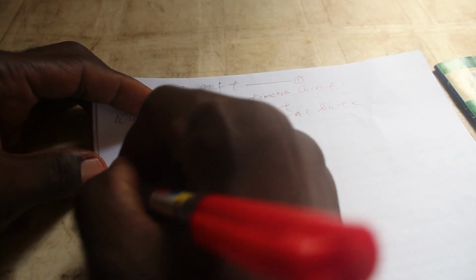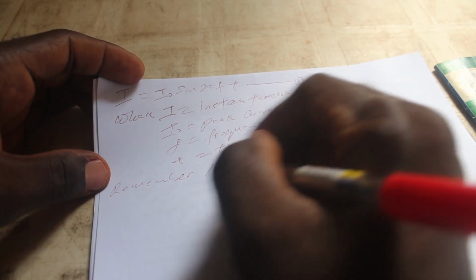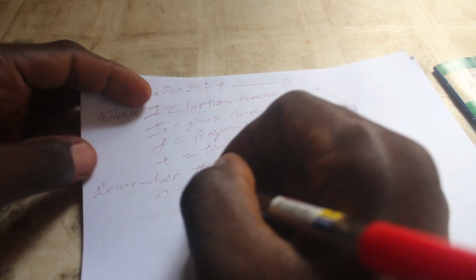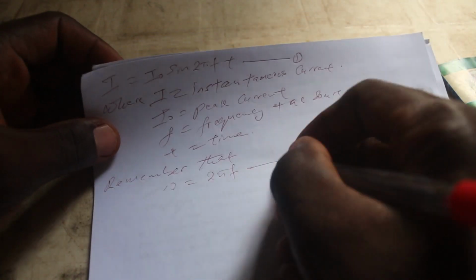Now, remember that omega is equal to 2πf. We call this equation 2.